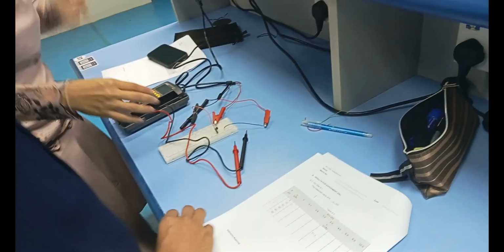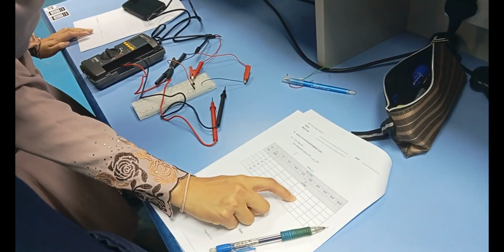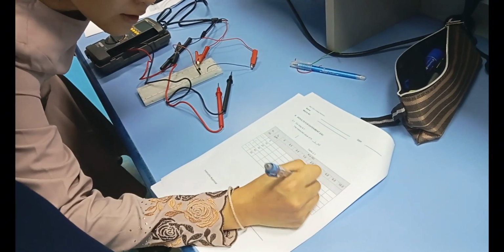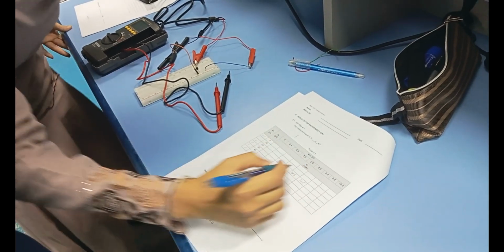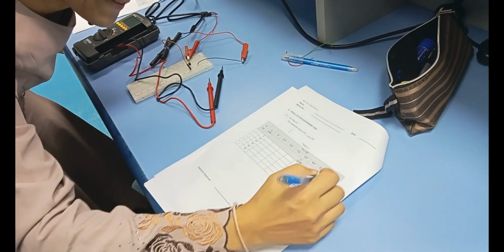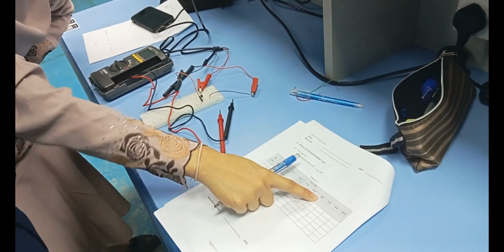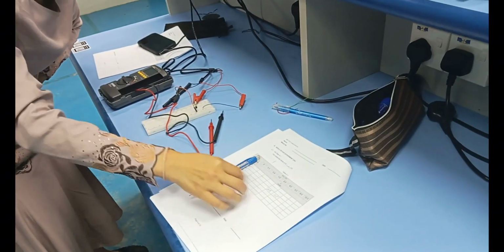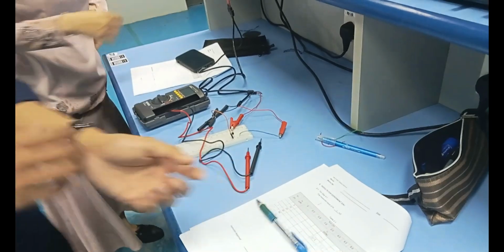So lepas tu you ukur pula nilai yang lain-lain. Sekarang you dah fix yang ni tadi ke 4 lah. Ya, 4 kan. Nilai ni dah fix. So you boleh buat satu row pergi ataupun you boleh buat satu row turun. So satu nilai you dah fix. Kita dah ada ubah dah. So you buatlah atas dengan bawah. Lepas tu yang lain-lain kasi adjust juga. Okay, dia sama lagi.